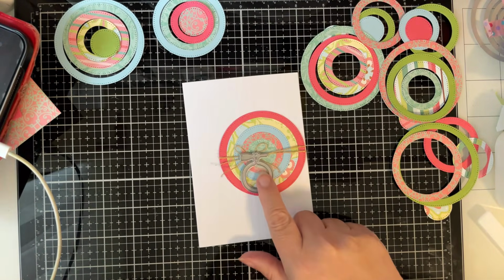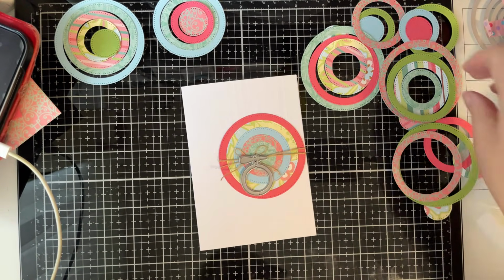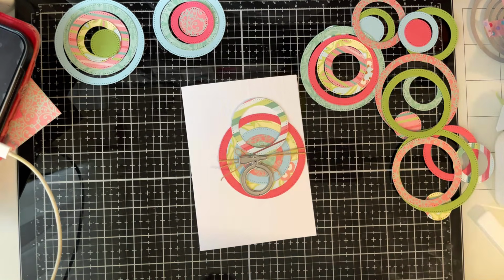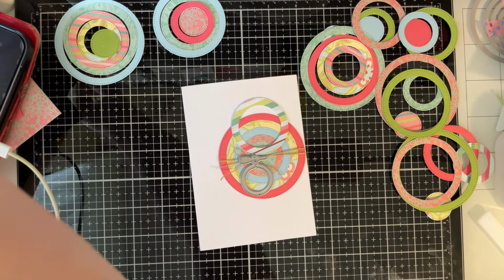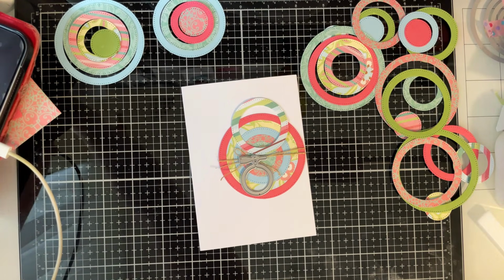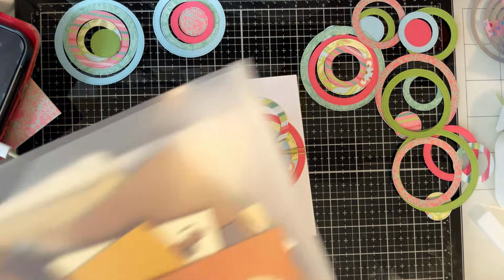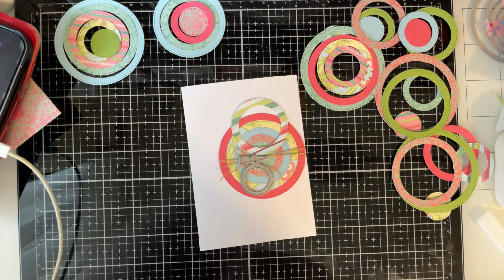All right, to go with this, even though I don't have that stripy paper in here, what works really well is this dark color. So let's have a look in the brown. For me, with my brown papers, they share with cream. Let's have a look and see if I've got something that is almost a burgundy hue.